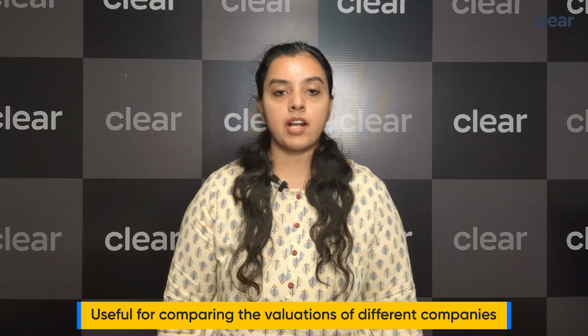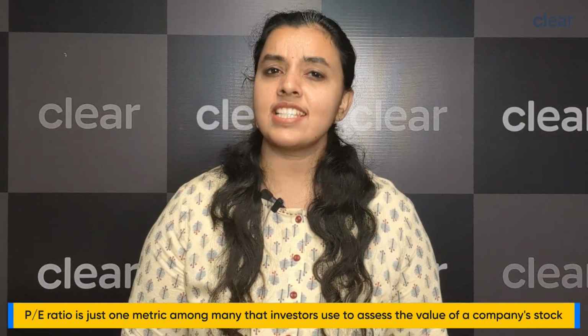The PE ratio is important because it provides a quick snapshot of how expensive or cheap a stock is relative to its earnings. The PE ratio is also useful for comparing the valuations of different companies within the same industry or sector, as discussed earlier. However, it's important to note that the PE ratio is just one metric among many that investors use to assess the value of a company's stock. It should not be used in isolation, as other factors such as the company's financial health, board members, etc. also play important roles in determining its long-term success. Additionally, different industries and sectors may have different average PE ratios, so it's important to consider this when evaluating a company's PE ratio.